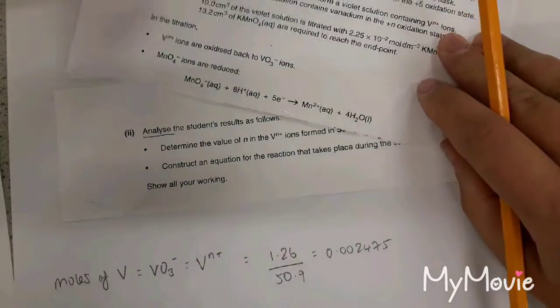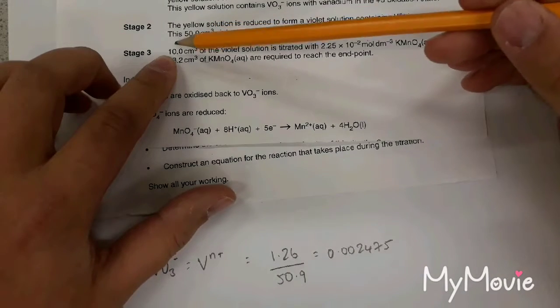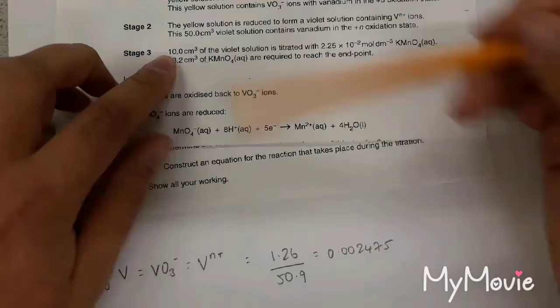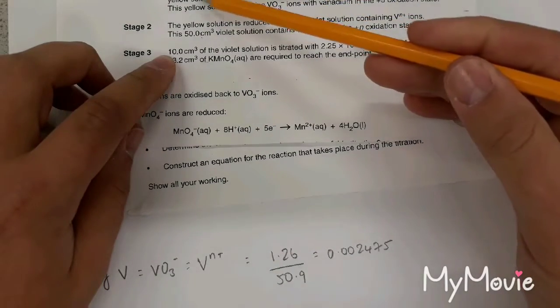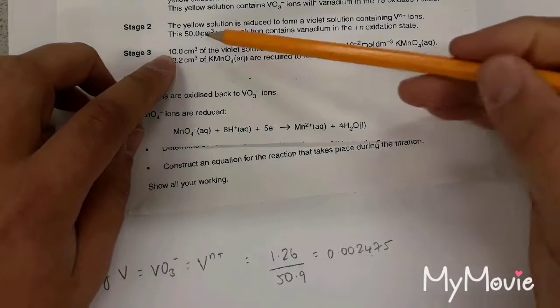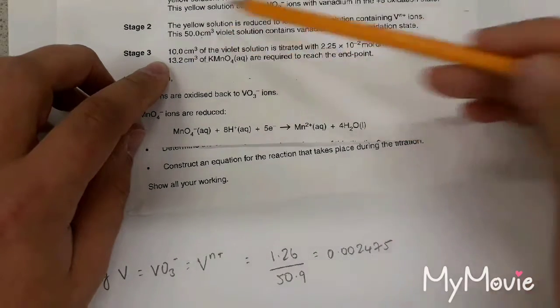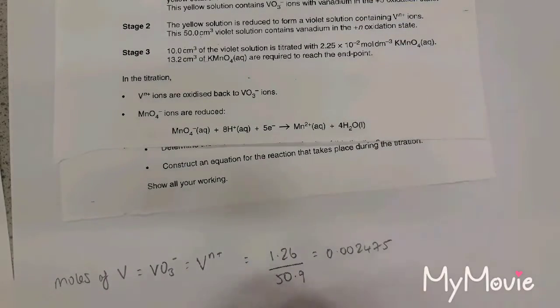But when we look at stage 3, it states that 10 centimeters cubed of the violet solution was titrated. So whilst we've got the number of moles in the original 50 centimeters cubed, and the original 1.26 grams, that's not going to be the number of moles that's present in that volume there. Okay, we've got a fifth of the original solution. So therefore, we can carry this on.